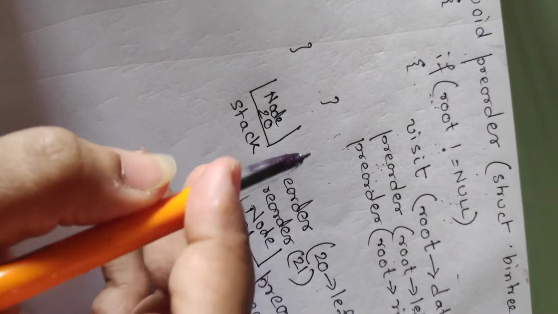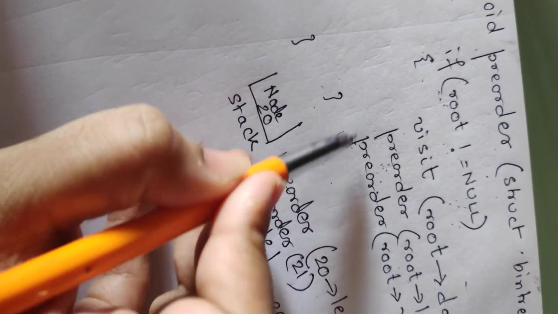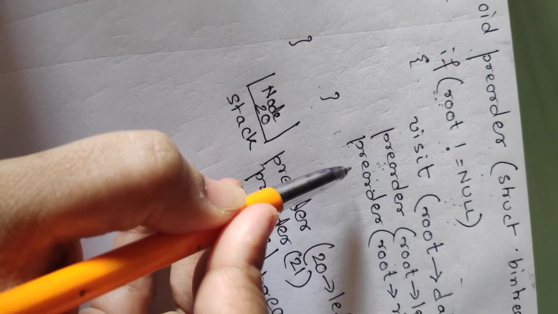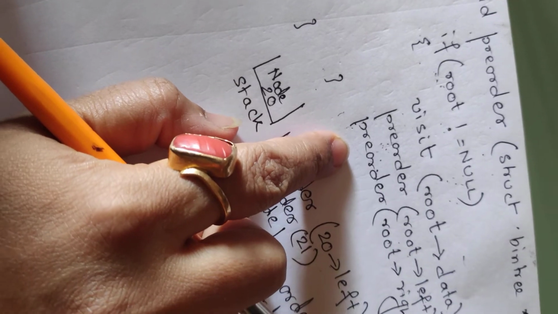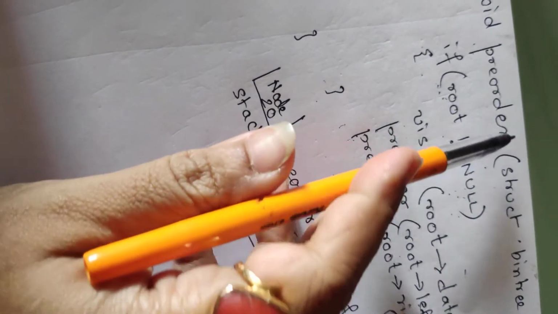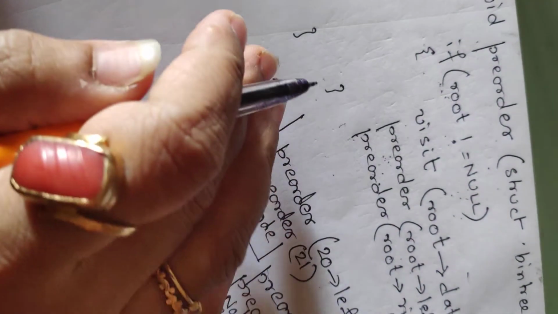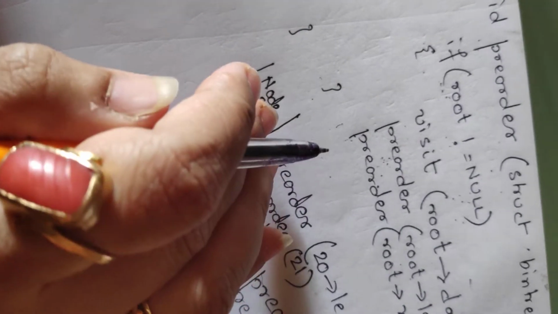Now you see carefully, after this line, no more lines are there to be executed in your function. That means this function has been done.